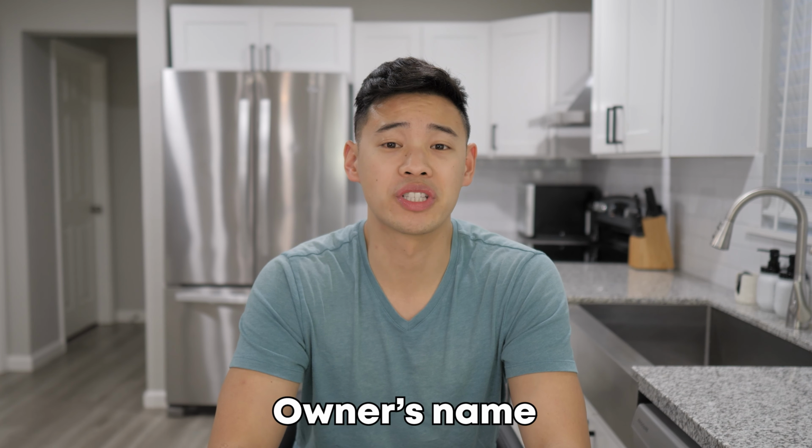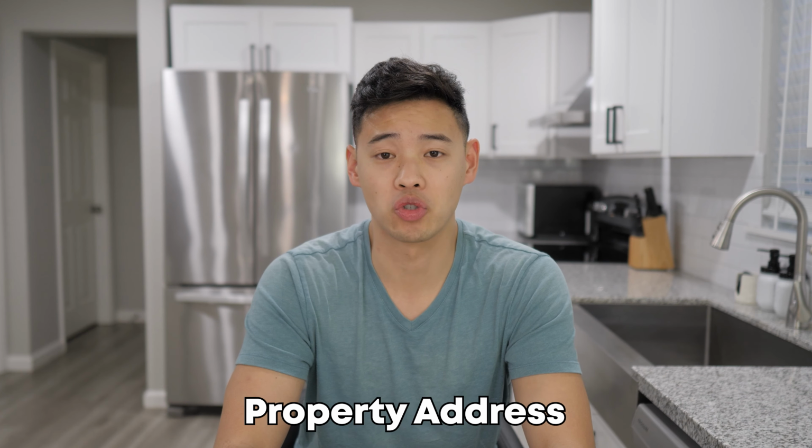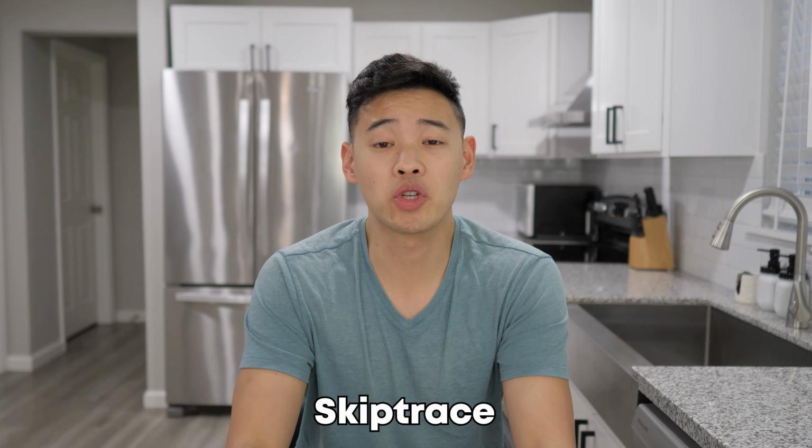When you request this list from the county, make sure it includes the owner's name, the mailing address, and the property address. You need those three pieces of information to be able to contact the owner and ask them if they're interested in selling. Preferably, you want the list in an Excel file because that will make it easier to work with on your computer.